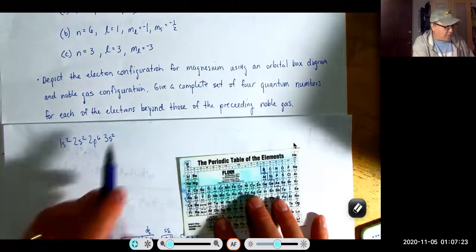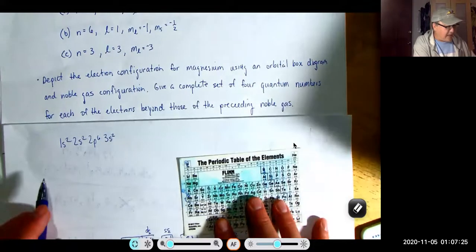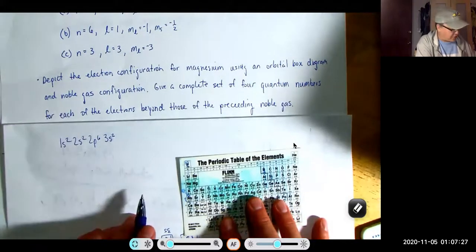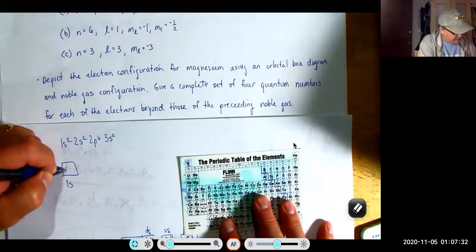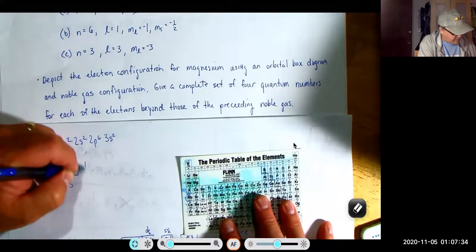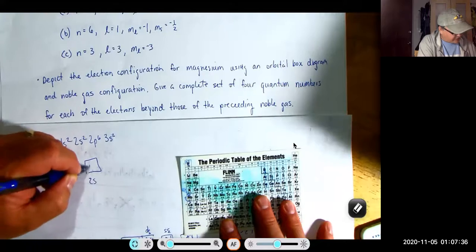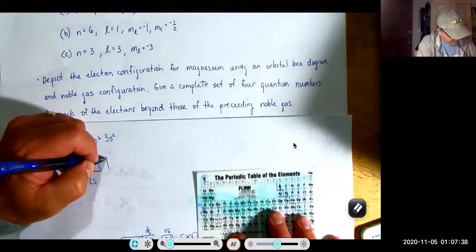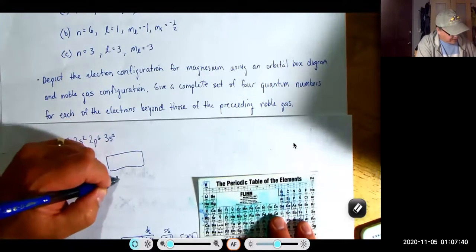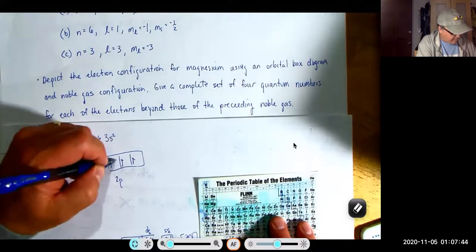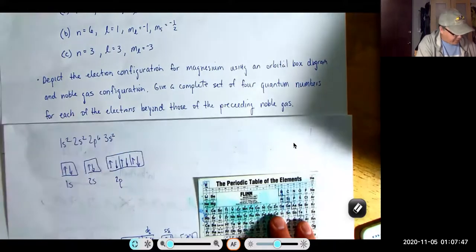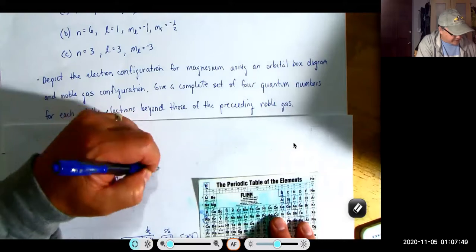What is the orbital box diagram and noble gas configuration? So the orbital box would be 1s2, 2s2, 2p6, 3s2.